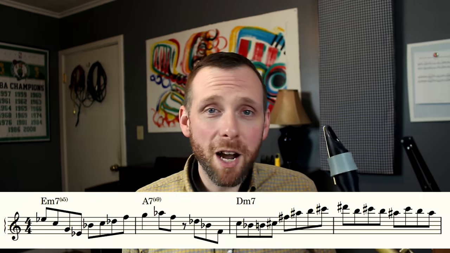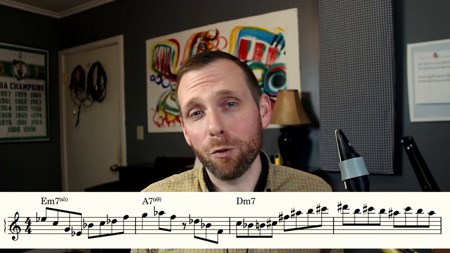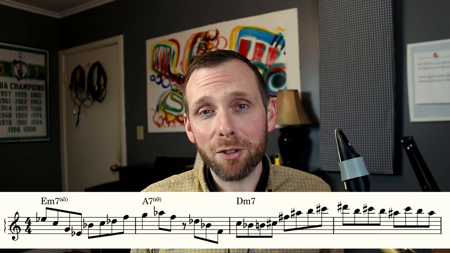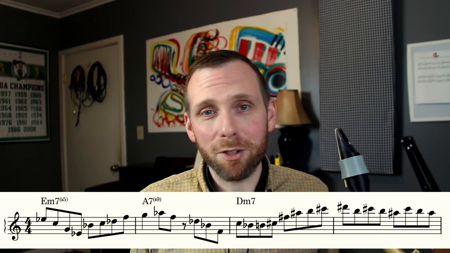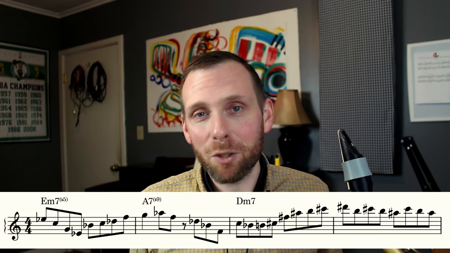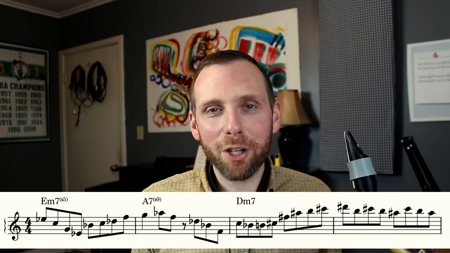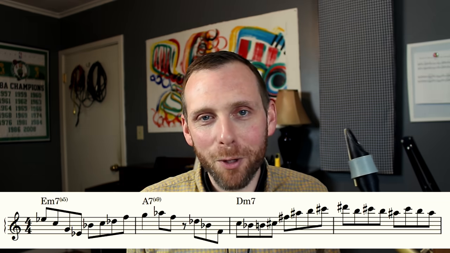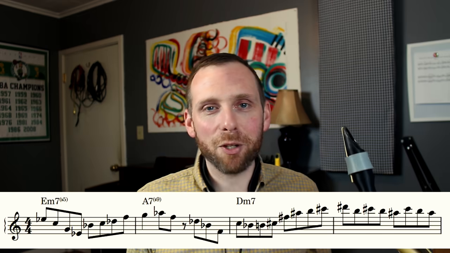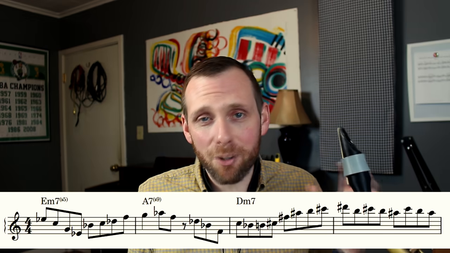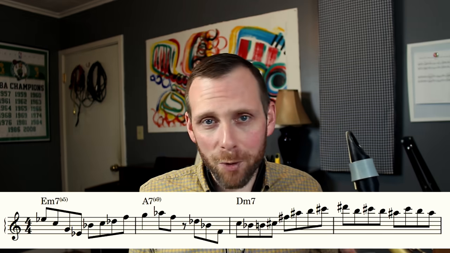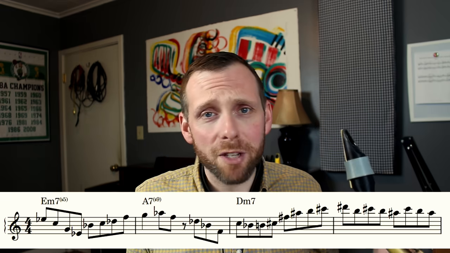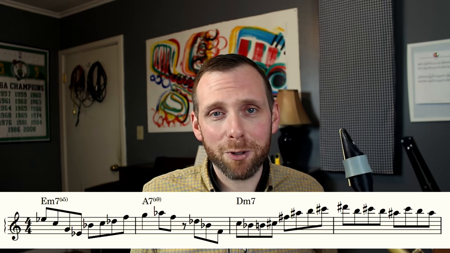All right, let's get this line up on the screen. So this is a minor 251. It is in the key of D minor, and we're going 2, E minor 7 flat 5, to 5, A7 flat 9, to 1, D minor. But what you're going to quickly see is that these chords don't even really matter because Brecker's completely doing his own thing and superimposing some completely different changes over the top. But let's hear the line first.